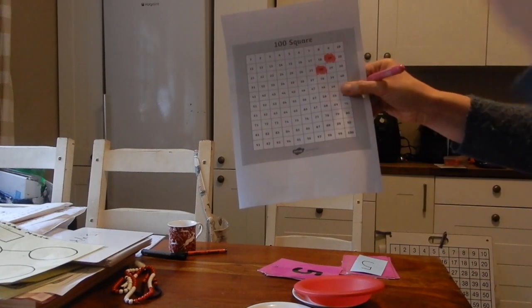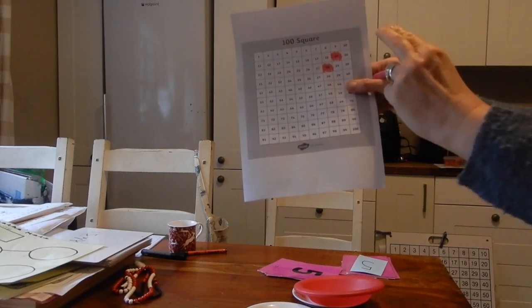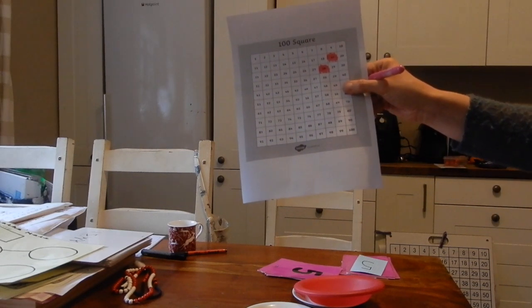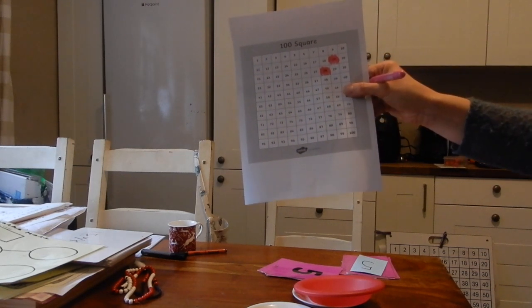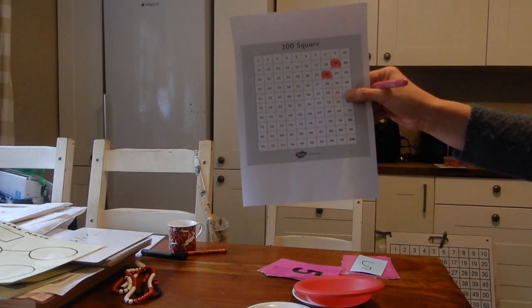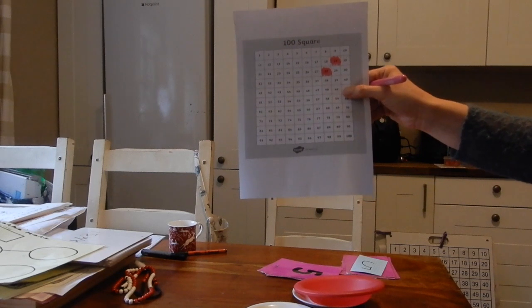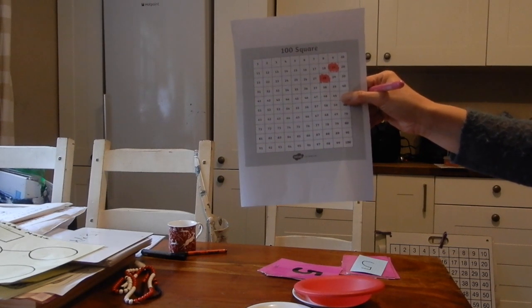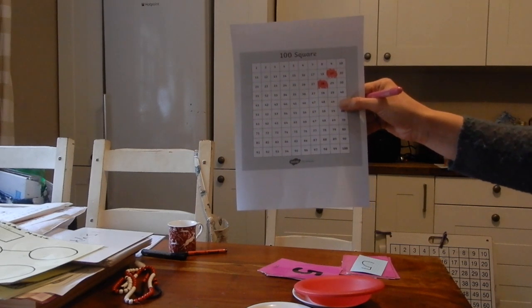Go through the 100 square and look for other numbers where the 2 digits add together to make 10. And then see if it's making a pattern on your 100 square, and can you describe that pattern? So if you're in my class, pop your description on Twinkle or a nice video of yourself describing it. If you're not in my class, then describe it to an adult. It's very important to be able to use words and describe the pattern you have found.